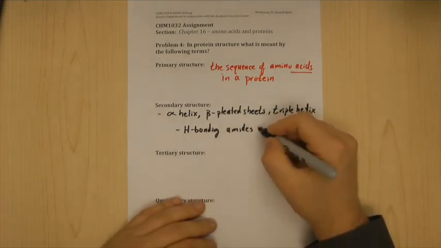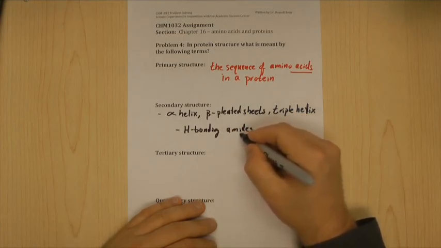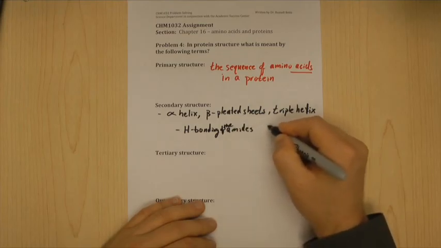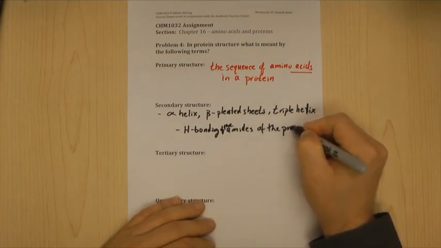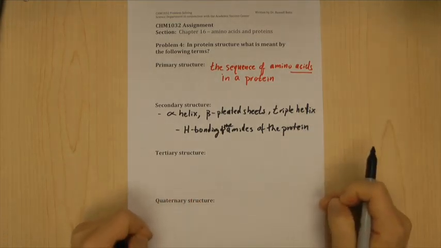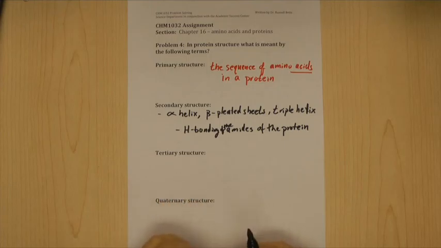So they're the hydrogen bonding of the amides of the protein. In other words, it's not the side chains. It's the amides hydrogen bonding to one another that are causing these three types of secondary structure.